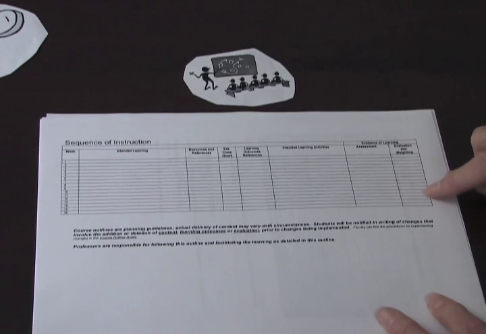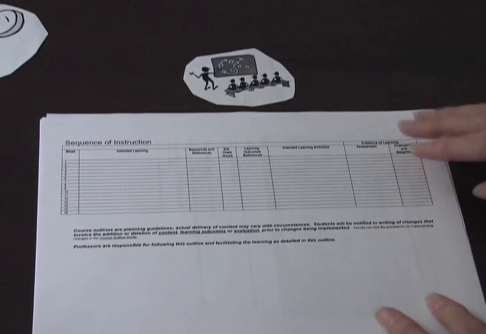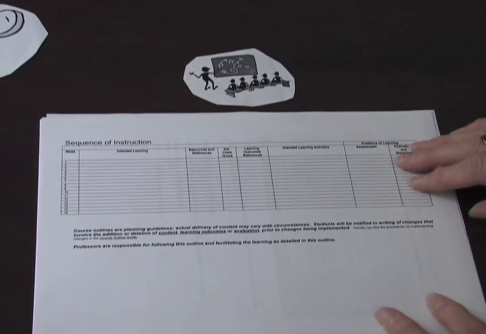And that's where you'll find listed the tests and assignments, etc., and how much of the overall course each one of those is worth. As always, if you have questions about this, by all means, speak to the program coordinator or your associate dean. This is the area of the course outline that's a little bit negotiable.